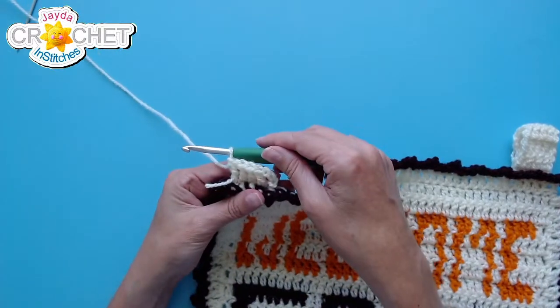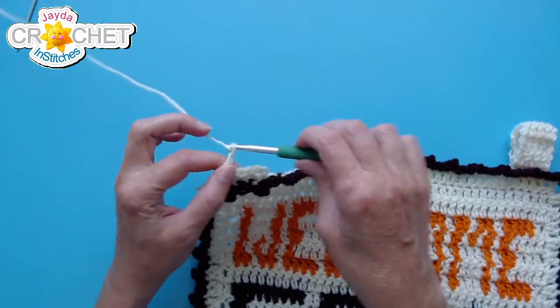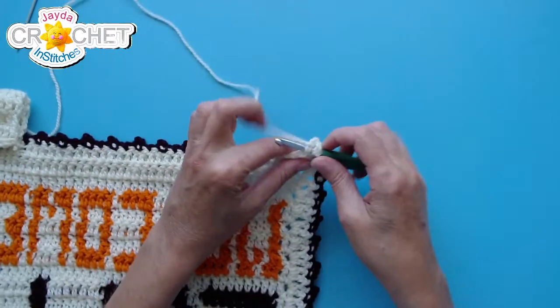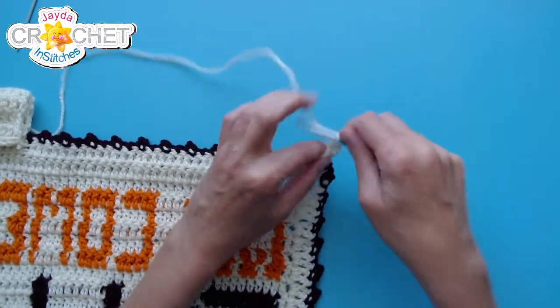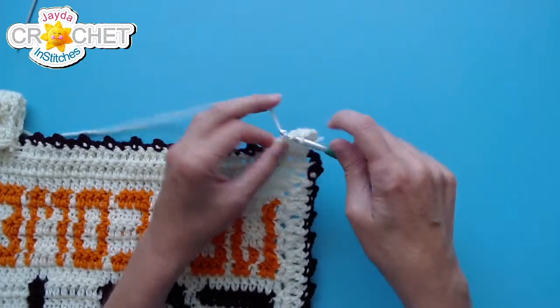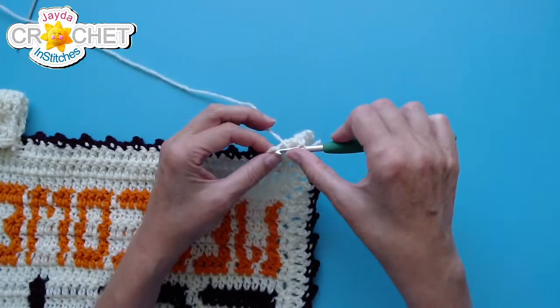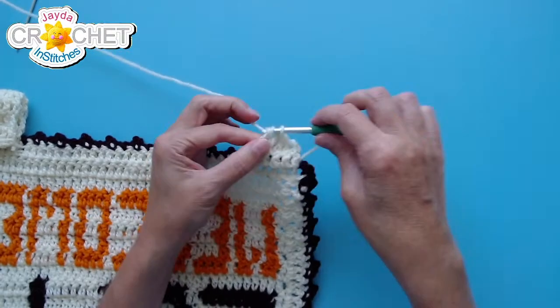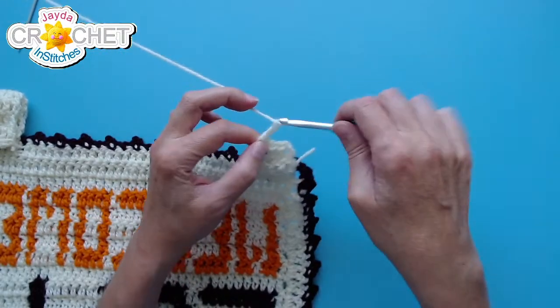And once you have all 5 of those stitches, chain 2, turn, and of course when it's small, you might have to turn your whole wall hanging, double crochet all the way back, you'll still have 5 stitches. Make sure that last stitch is anchored in the top of the turning chains. Chain 2 and turn.